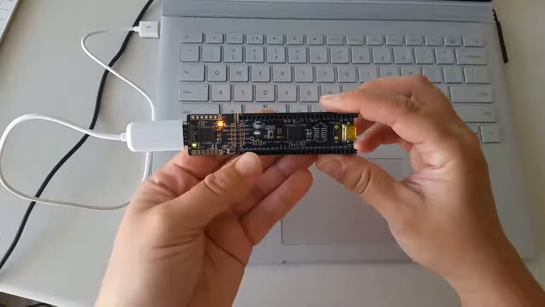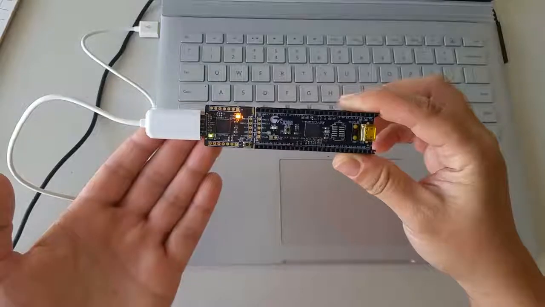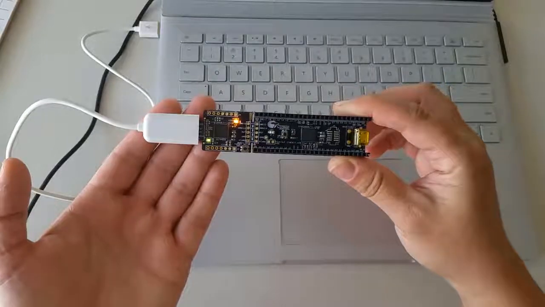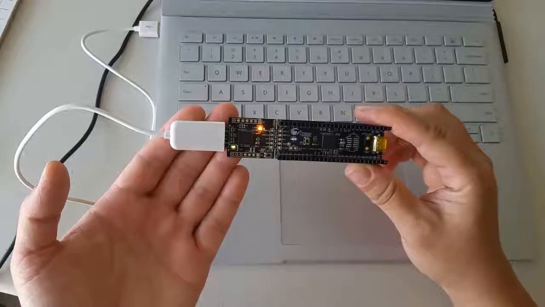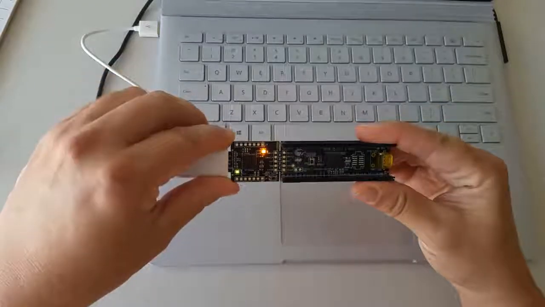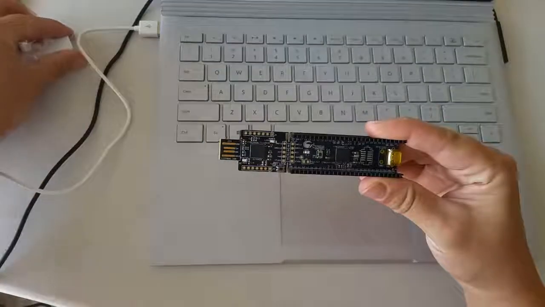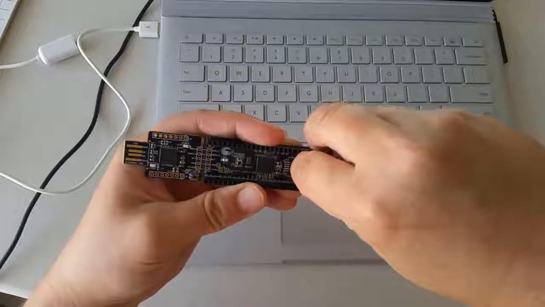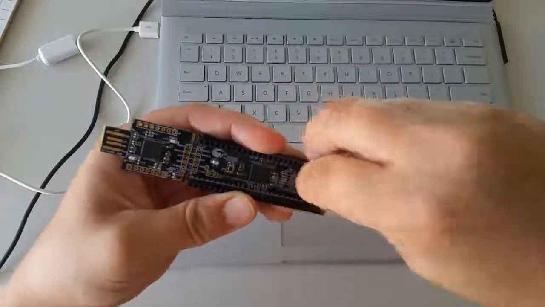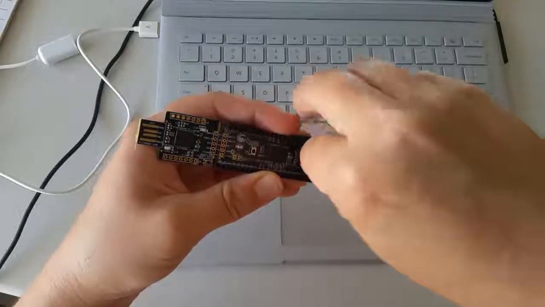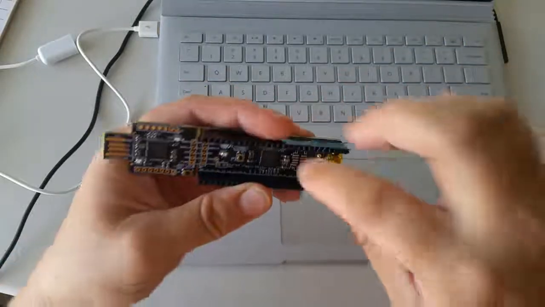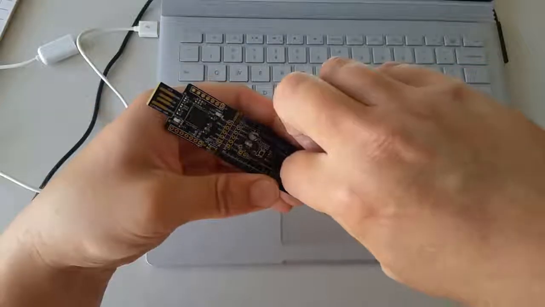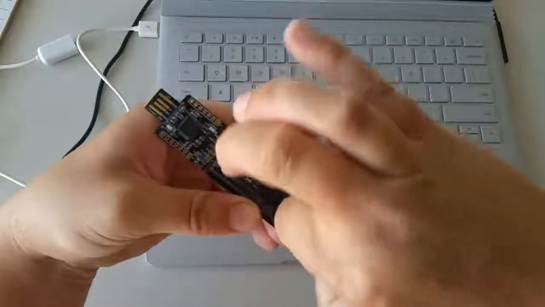Once we've programmed the PSoC, the only reason we need the PSoC to be connected to the computer is in order to provide power. We could, at this point, disconnect the USB cable to the computer, and we could peel off this plastic here, the plastic that's covering the micro USB port on the back of the PSoC.